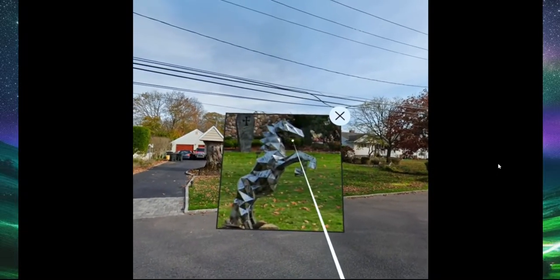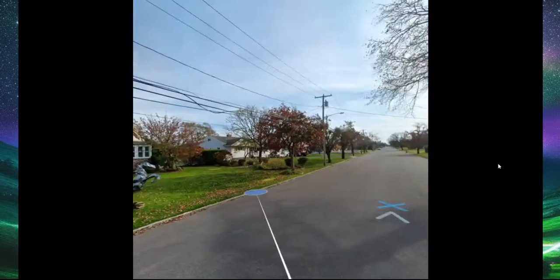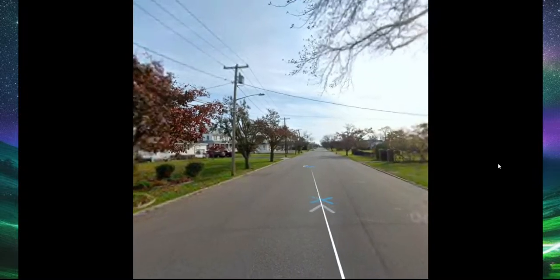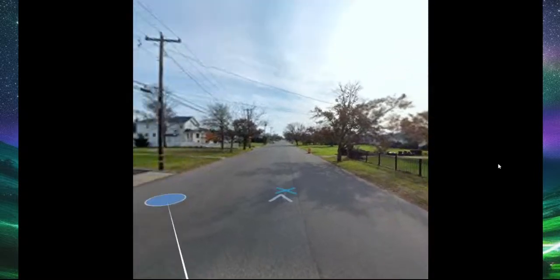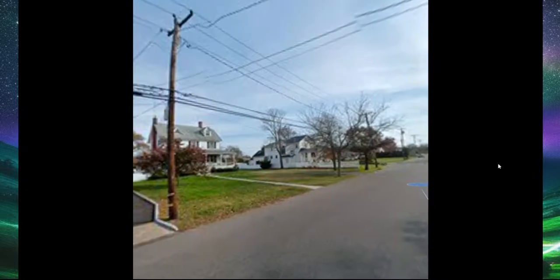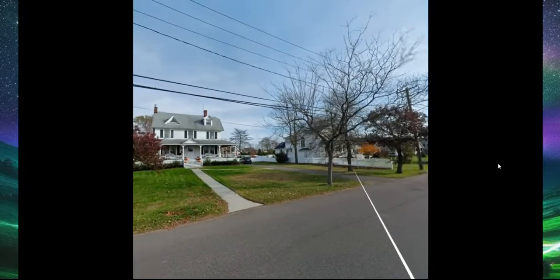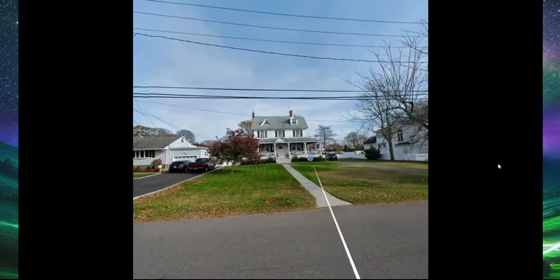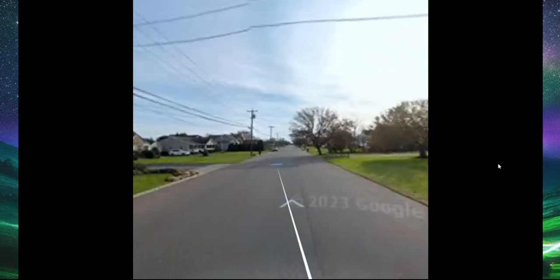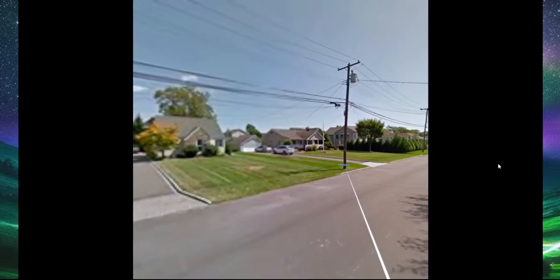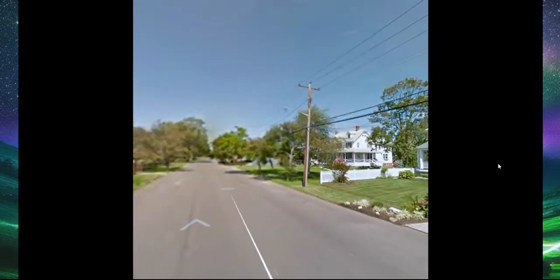Look at this. That looks cool. The Halloween house. Do you know the address for it? The address. How cute the pumpkins look. Man, I wanted to see the dog.